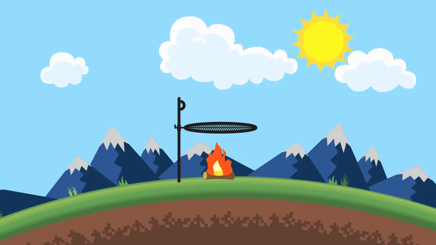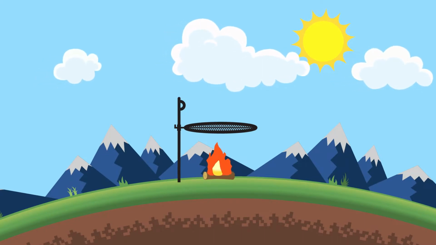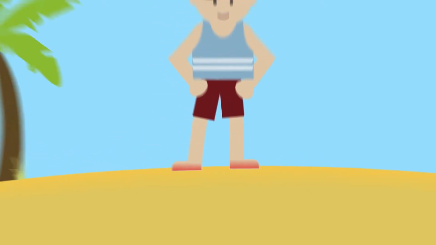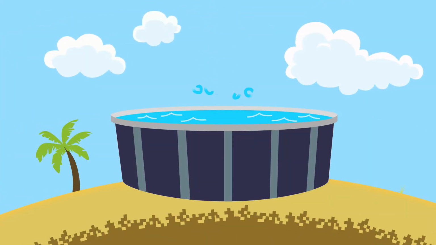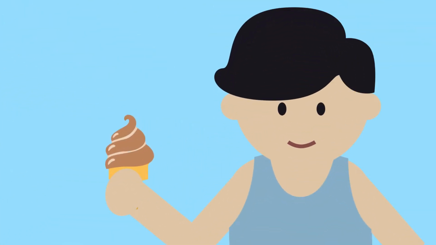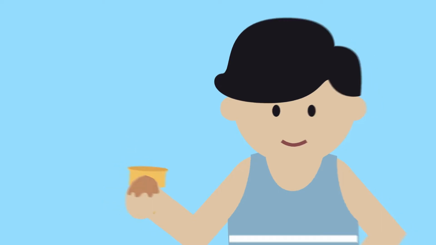Heat transfers through our environment all of the time. I'm sure you've noticed that walking on a beach in summer feels hot, diving into the pool feels cold, and eating an ice cream cone on a hot summer's day goes from cold to cool to warm to melted all over your hand at a rapid rate.